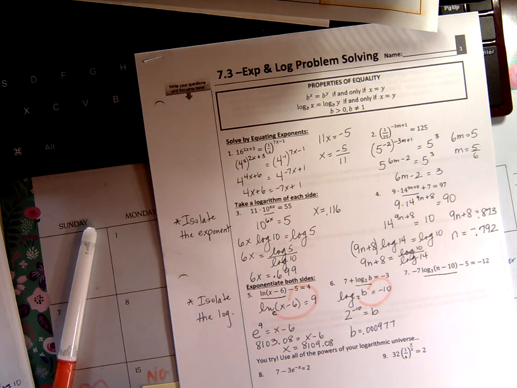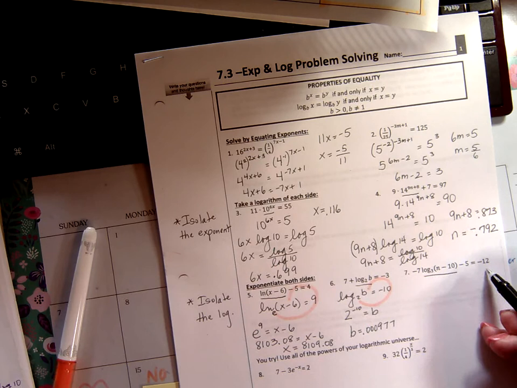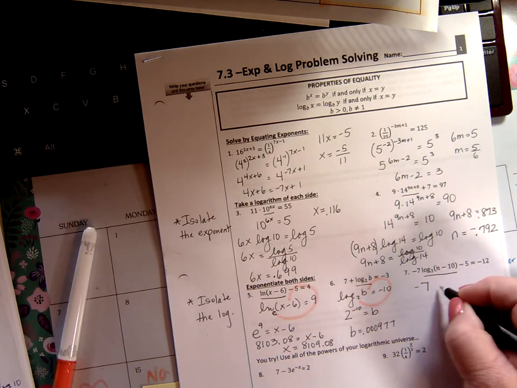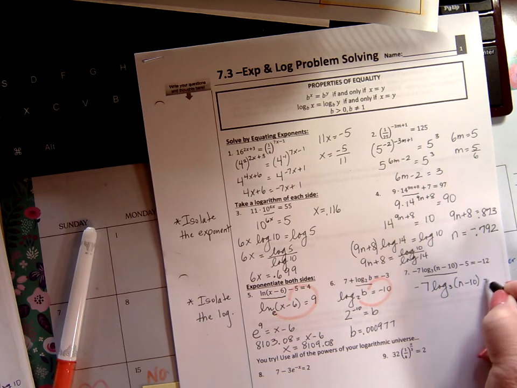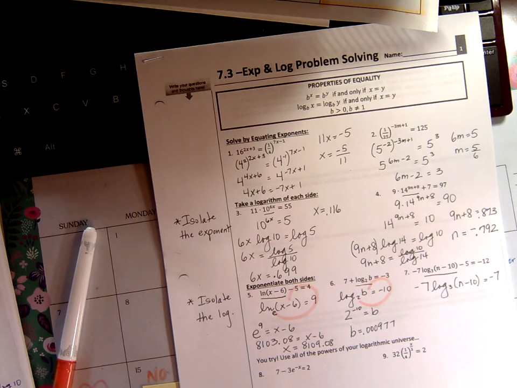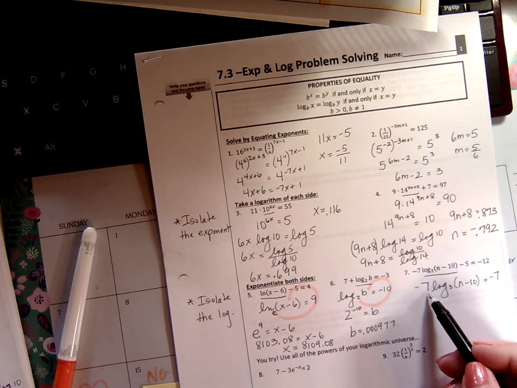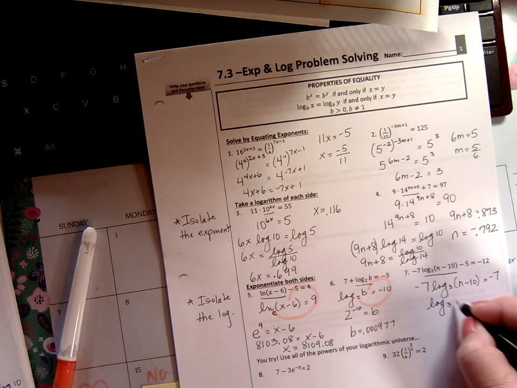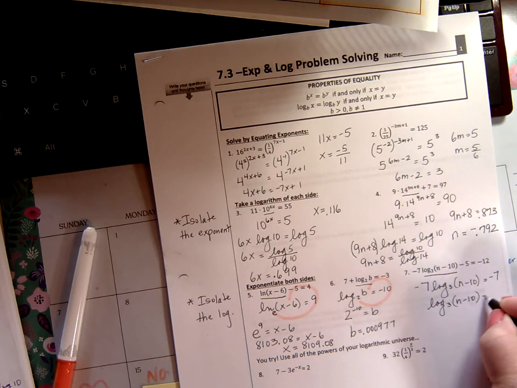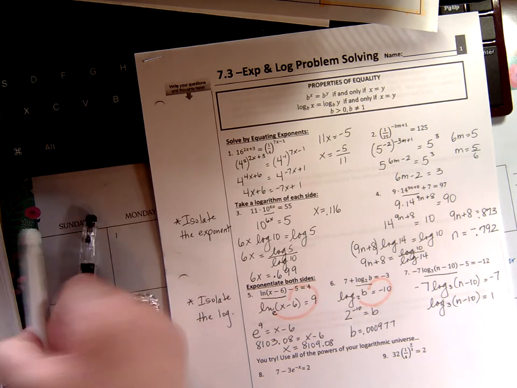So you're adding or subtracting first, which means I'm taking this 5 and moving it over here. That's going to give me negative 7 log base 3 of n minus 10. When I bring this over, that gives me a negative 7. And you can see kind of how it lines up pretty, because next thing you want to do is divide by this negative 7 that's in the front. And that's going to give you a 1. So here I am, log base 3 of n minus 10 equals 1. You have isolated the logarithm.